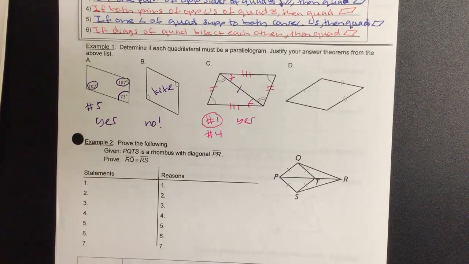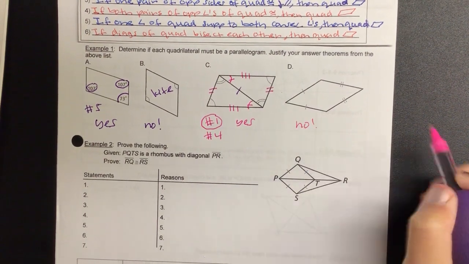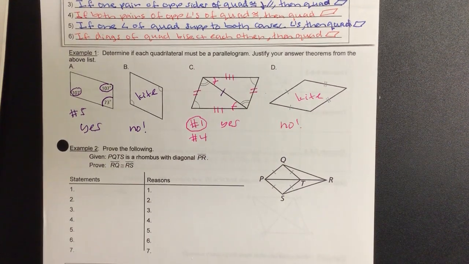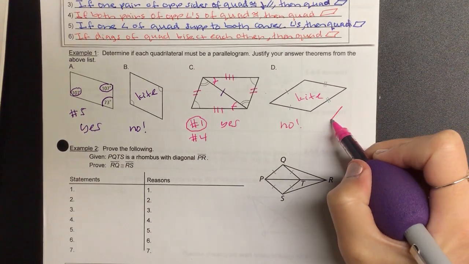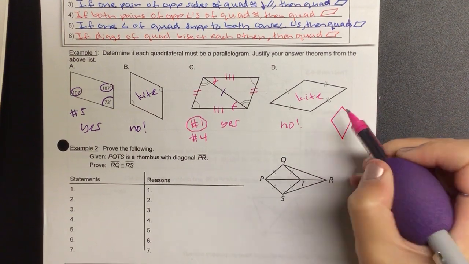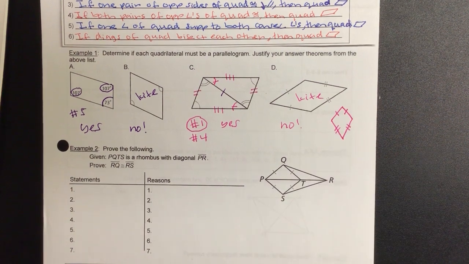What about D? Can that form a parallelogram? No. It's actually a kite again. And this figure is not drawn to scale. You don't have to draw the next image if you don't want to, since we didn't cover kite yet. So a kite actually looks like this, and it's got adjacent sides that are congruent. And that is not a parallelogram.